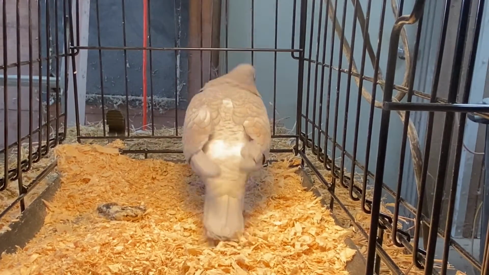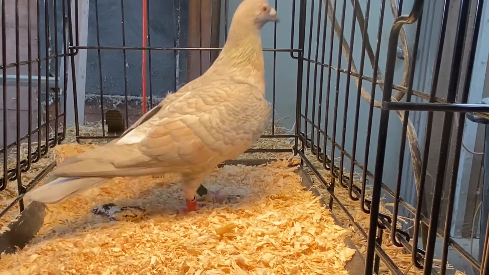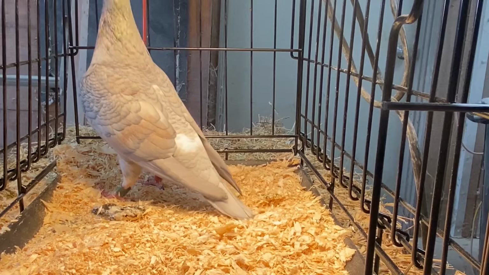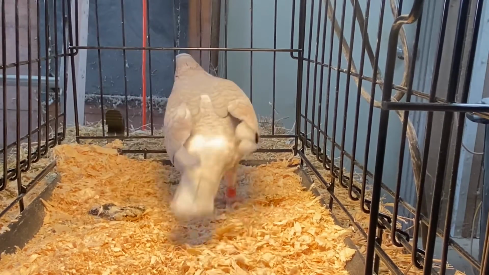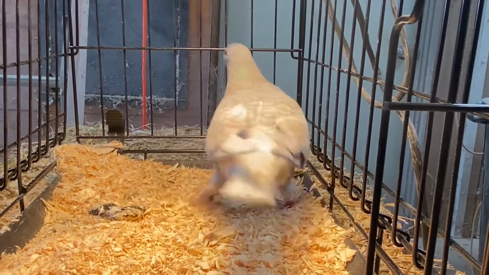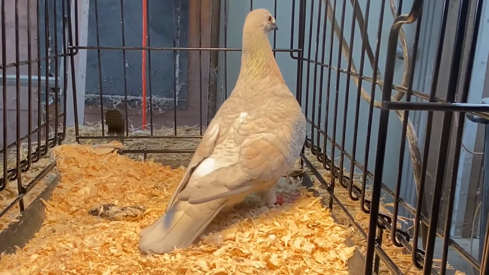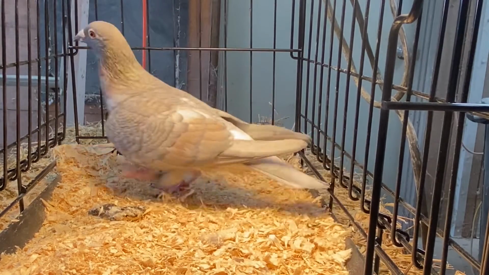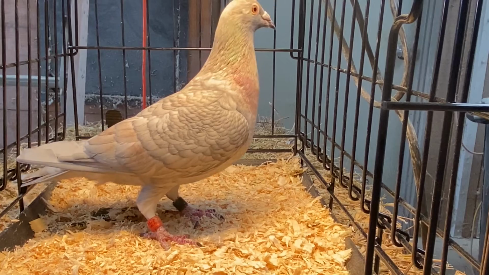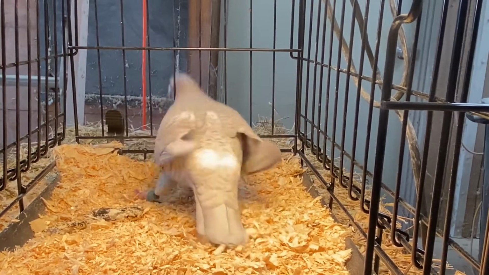So this is an example of one of the things you can do with spread. I've got it on indigo and recessive opal. That's why she has the extra bronzing in her shields, and on her neck you can see some red. She turns around and tries to escape out of there. Yep, that's another example: recessive opal, spread, and indigo.